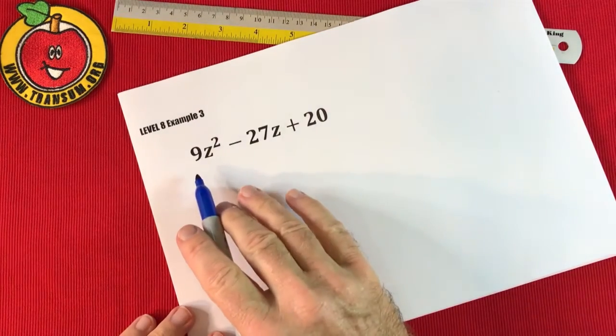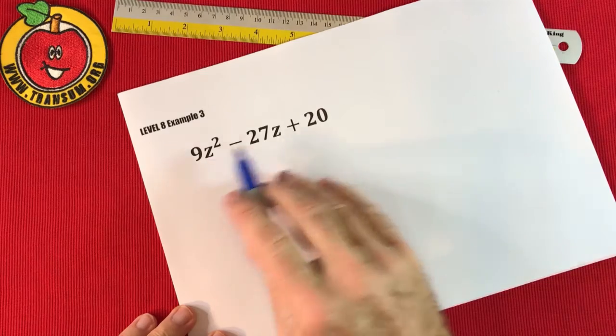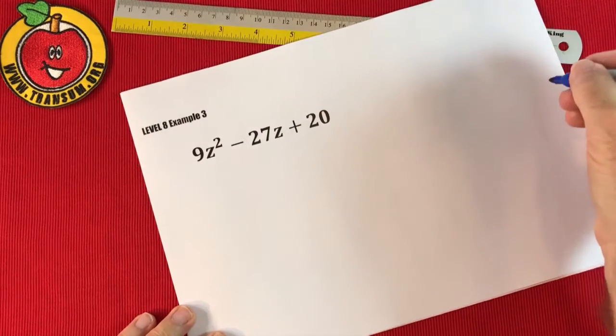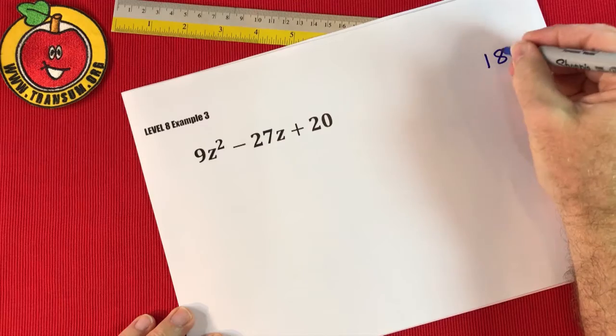Now an example involving the letter Z. 9 multiplied by 20 is 180.